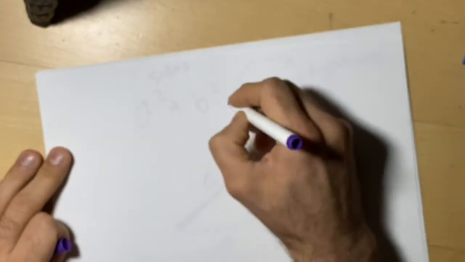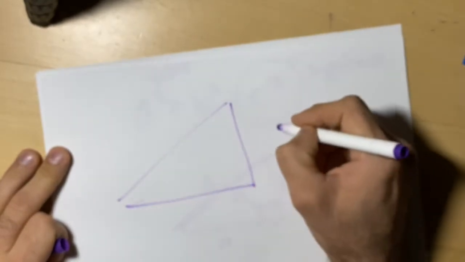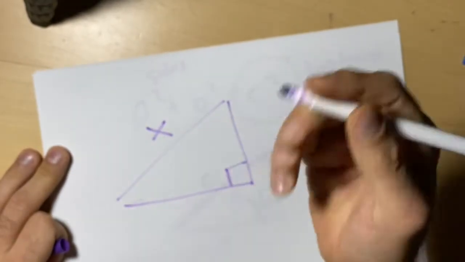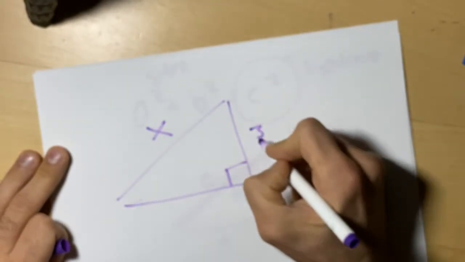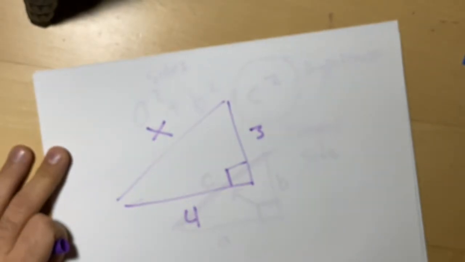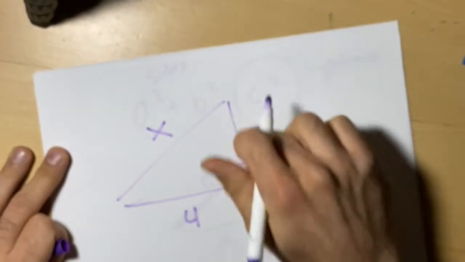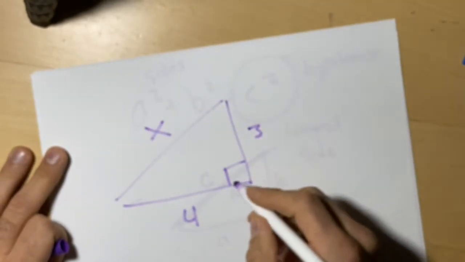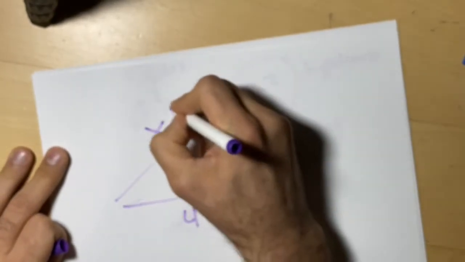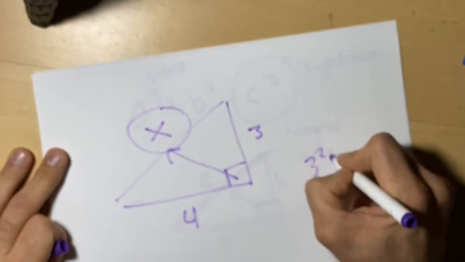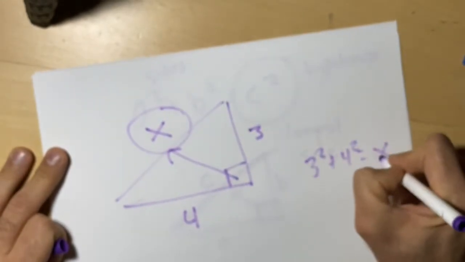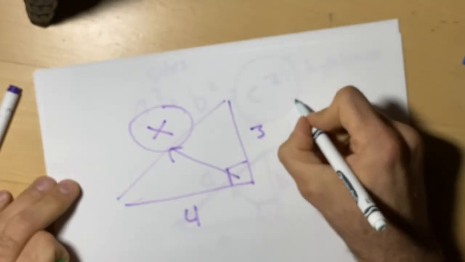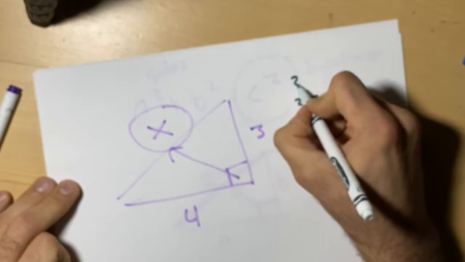So we have a right triangle. We have some numbers. Let's make it easy. We're looking for the hypotenuse. We have 3 and 4. Okay, this is a famous Pythagorean triple. Each number is going to come out a whole number. So we go across from the 90s, our hypotenuse, and we say 3 squared plus 4 squared equals the hypotenuse squared.